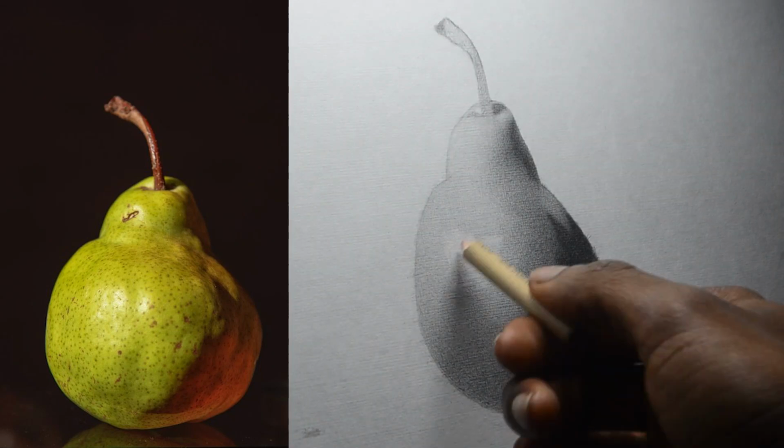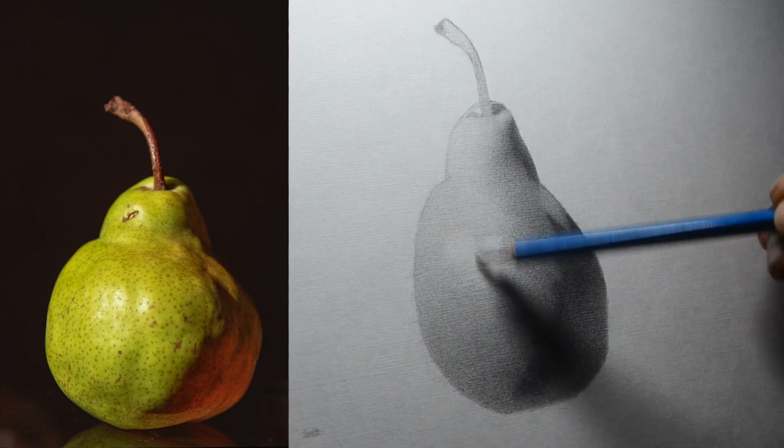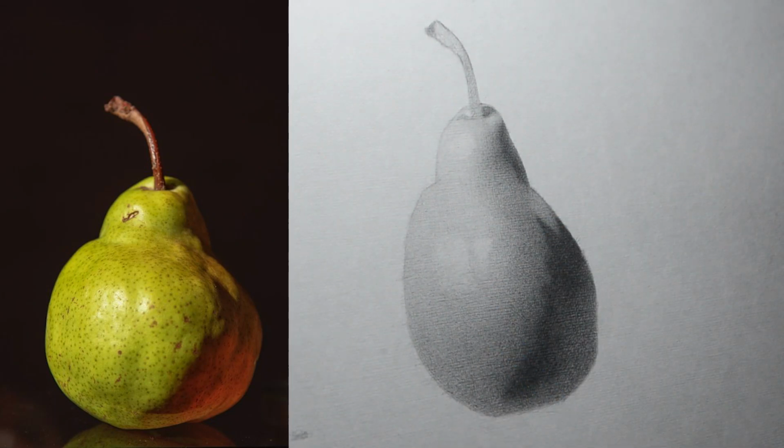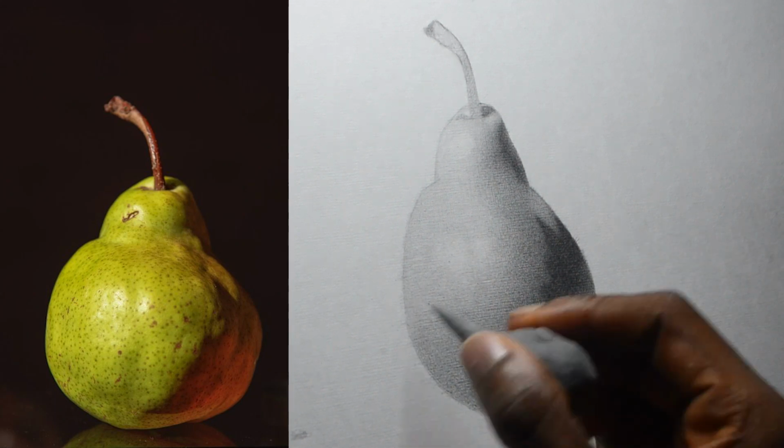Squint your eyes often, step back and consider the major planes of this fruit as you move along in the picture. I'll return back to my shadow values at some point when I realize they've gotten too light relative to my light shape. Those families should be kept separate at all times if we are to preserve the illusion of three-dimensionality.